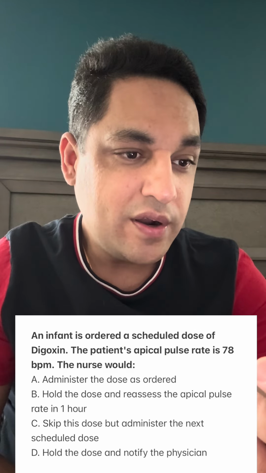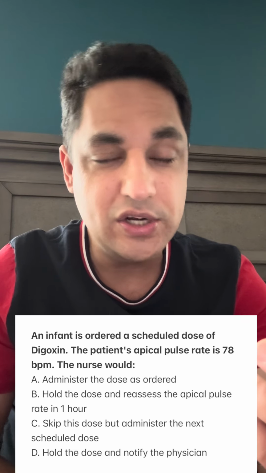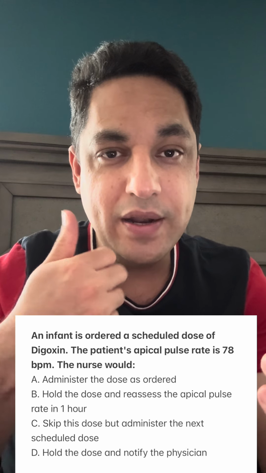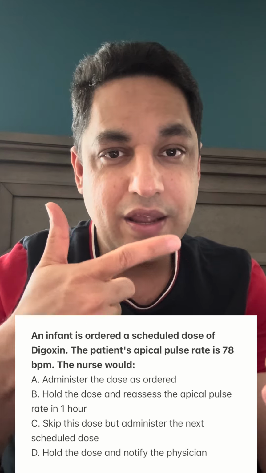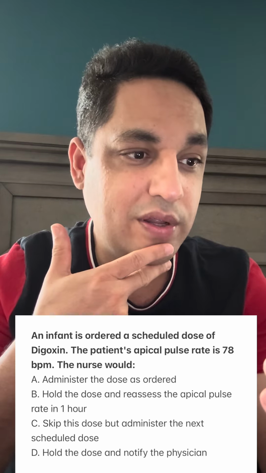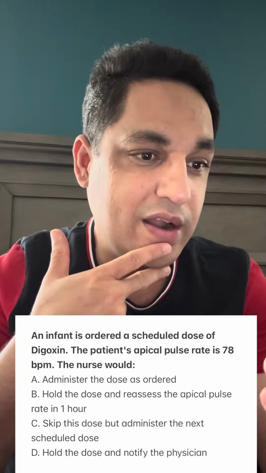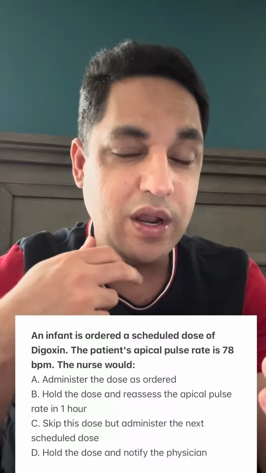An infant is ordered a scheduled dose of digoxin, right? The patient's apical pulse is 78 beats per minute. What would the nurse do? As I mentioned, for an adult, if the heartbeat is less than 60, you hold it. For a child it's less than 70, and for an infant less than 90 or 100, right? So this is about infant heartbeat. Infant is less than 90, right? 78. So what are you going to do? You're going to hold the dose and notify the physician. So your answer would be answer D, right?